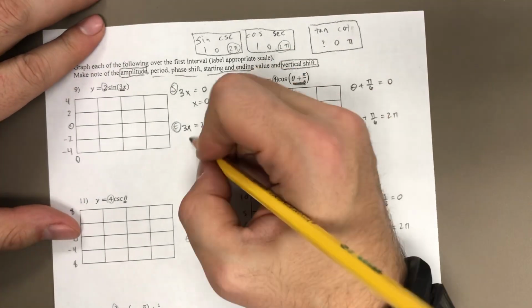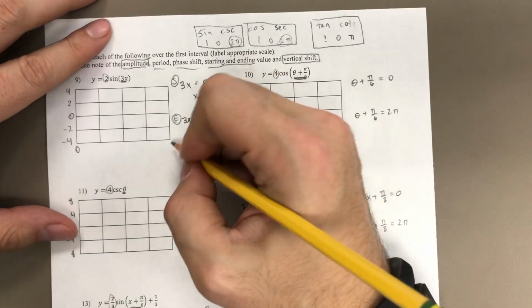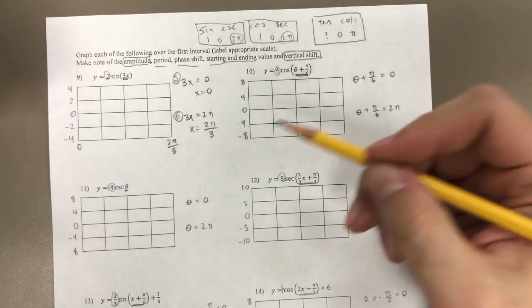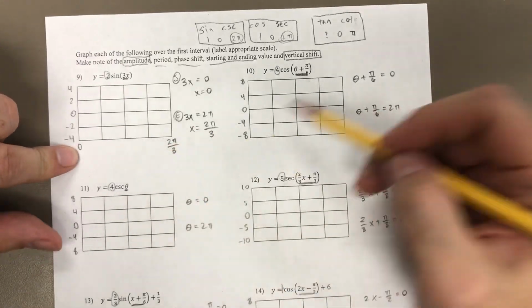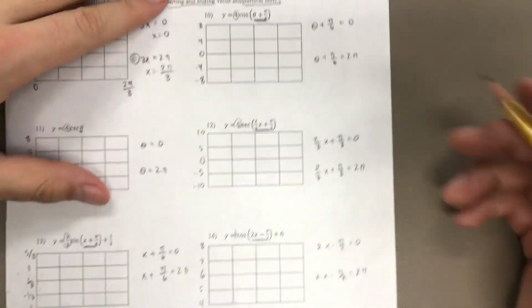If I divide both sides by 3 here, I get x is equal to 2 pi thirds. And 2 pi thirds is my ending value. So that's the ending value on the x-axis. That's how I'm going to find the starting value and the ending value for the x-axis for all of these, including number 16. So just keep solving them.